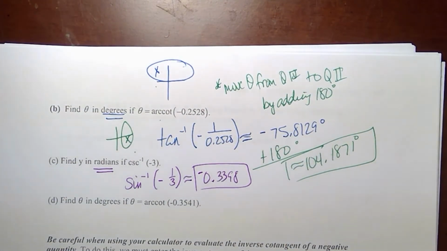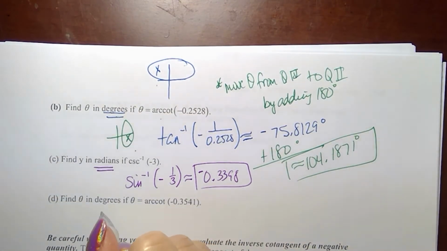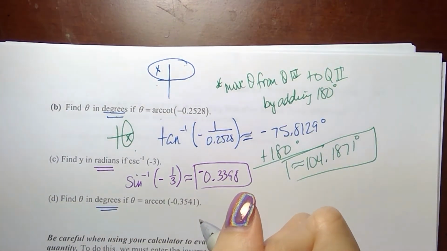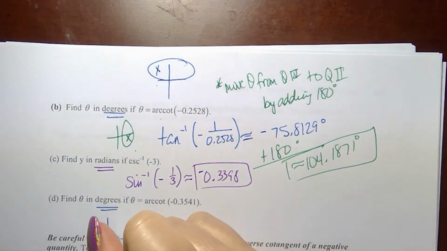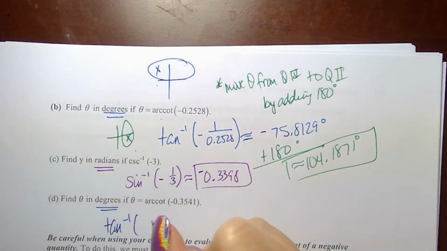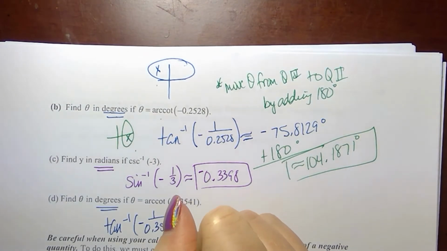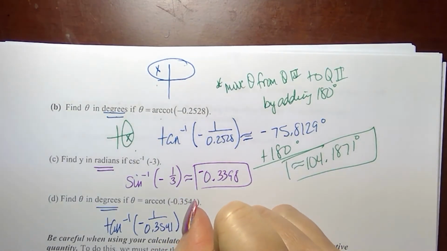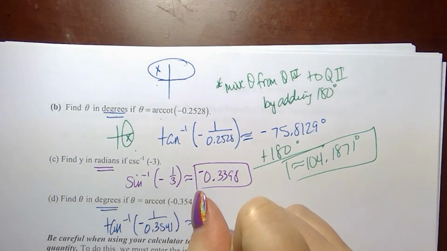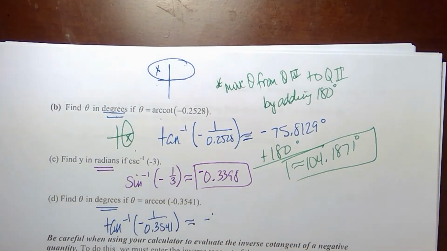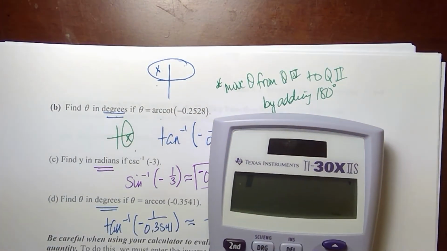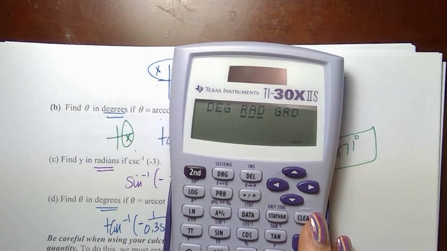And then finally, I've got degree mode, arc cotangent. We're going to have to move it again. I do tangent inverse of negative 1 over 0.3541. I get out a negative, I can't see what I get out. Let me do this in my calculator. So clear, need to switch back to degree mode.